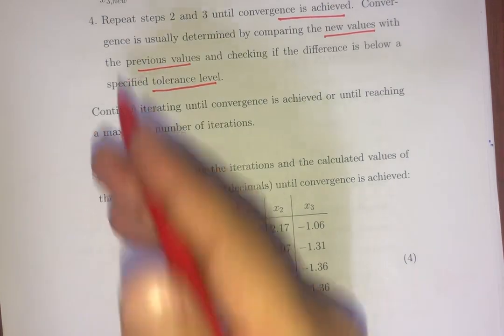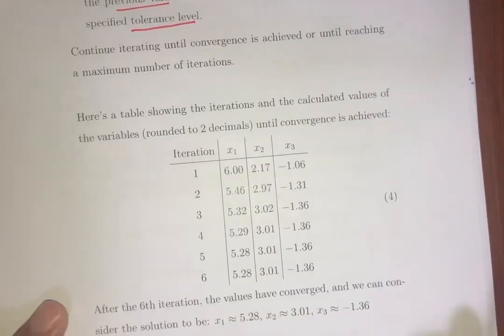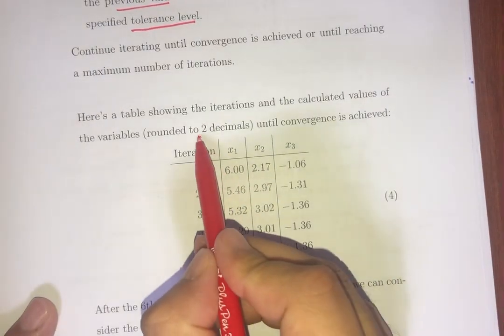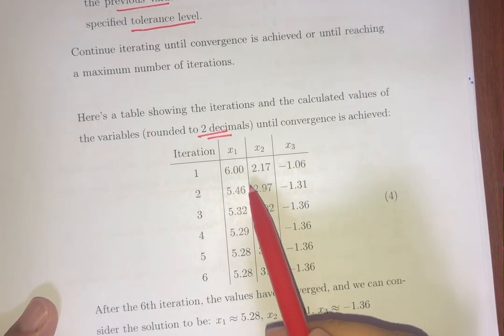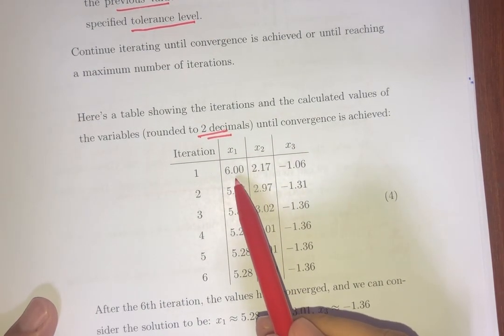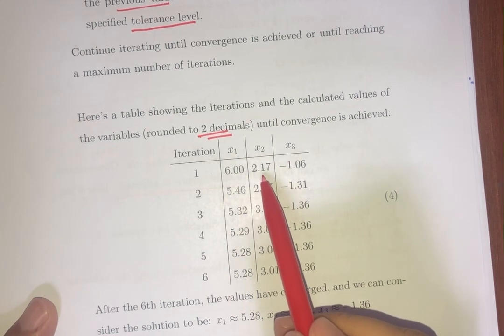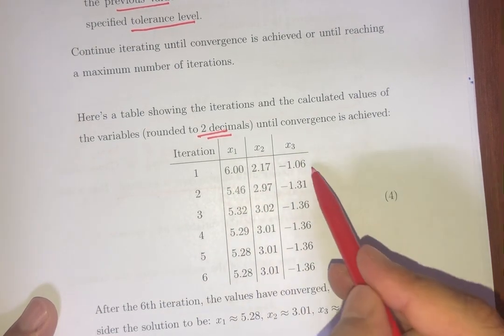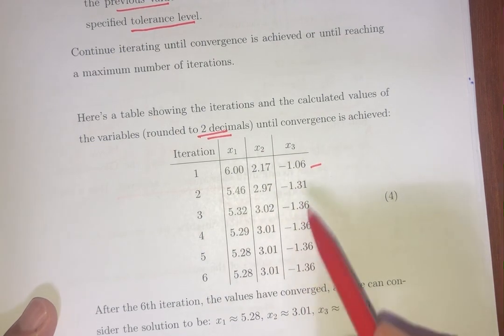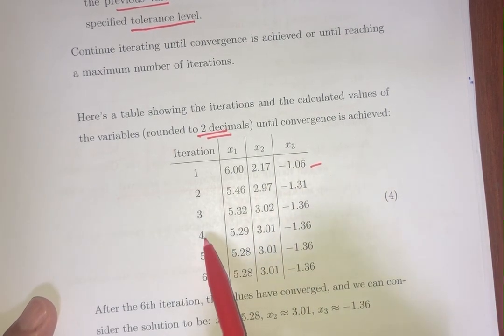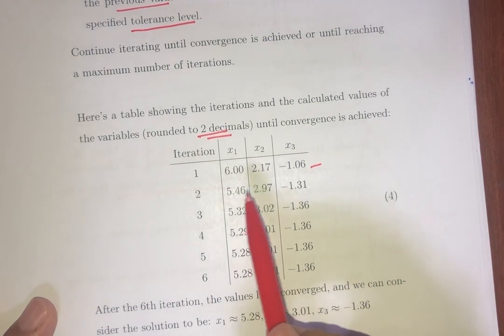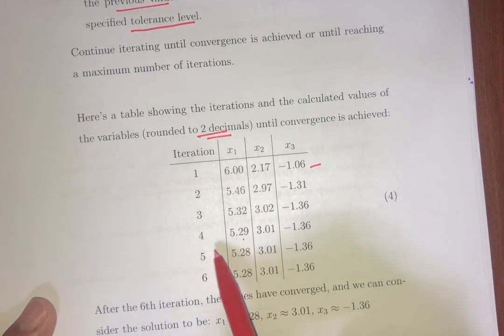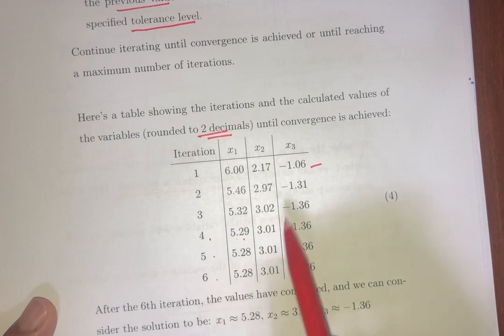These steps are shown in the form of table 2, rounded to the second decimal. In iteration 1, we get the value of x1 as 6.00, x2 as 2.17, and x3 as shown, and this goes on repeating. After iteration number 4, the values start to repeat: x1 comes as 5.29 in iterations 4, 5 as well as 6.